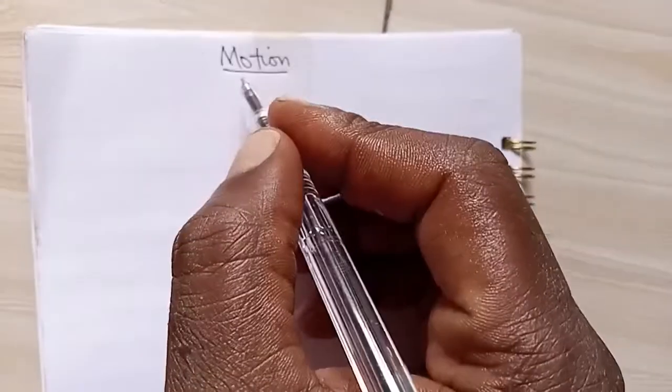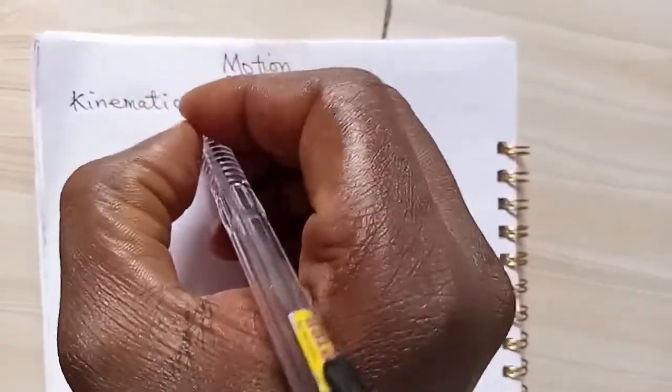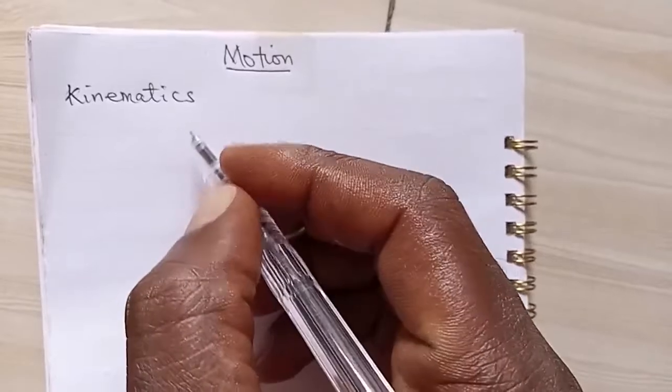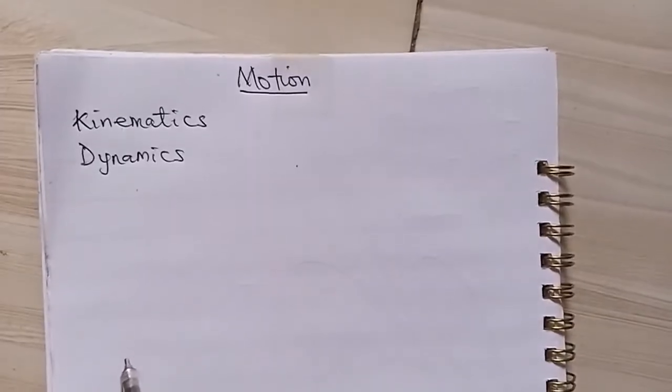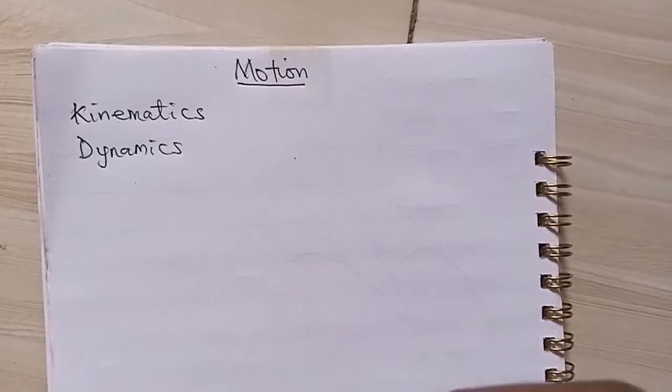We can study it under two categories. The first one is kinematics. This is when we're studying motion without the cause of the motion. Then the other one is dynamics, when we are studying motion with respect to the cause of motion.